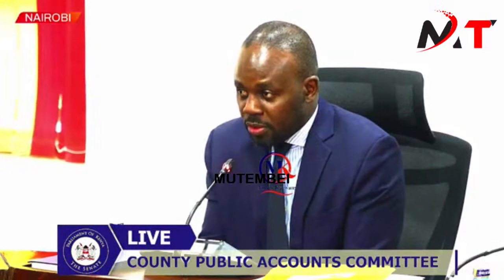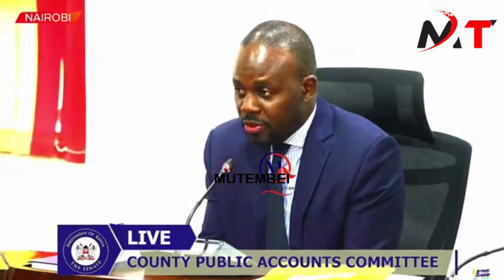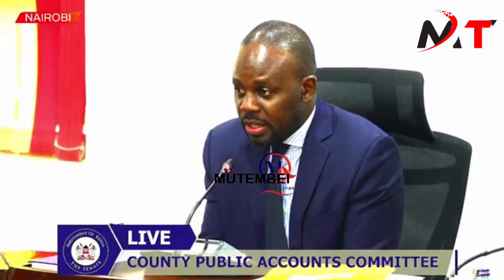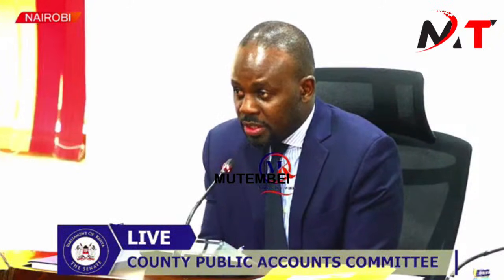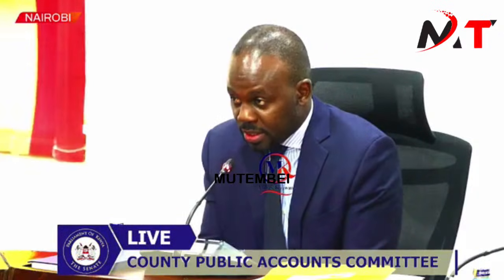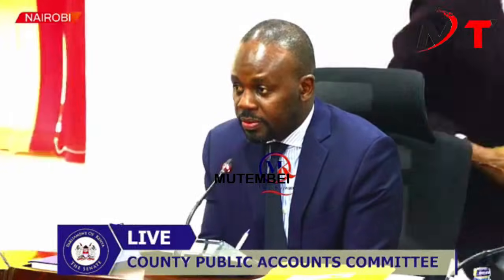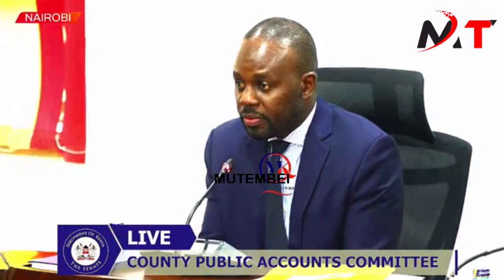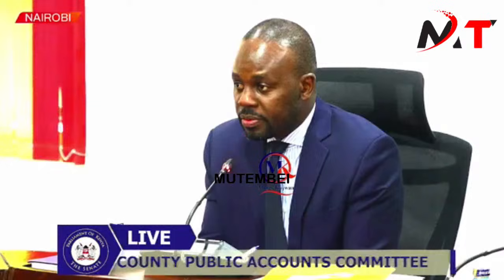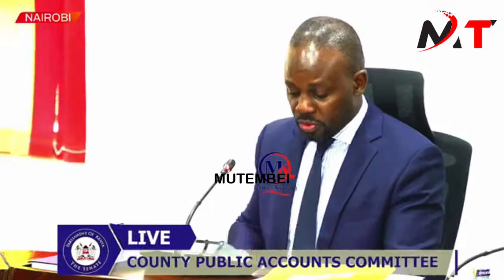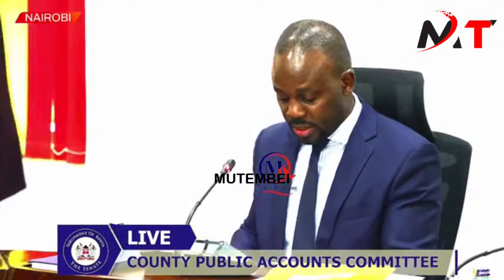Auditor General, there are so many inaccuracies in financial statements. These inaccuracies, do they point to loss of funds or do they point to professional negligence? They don't point to loss of funds, Chair. So if you have 2 pages of inaccuracies, what should the people of Bomet make out of it? Because we must speak a language that the people understand.